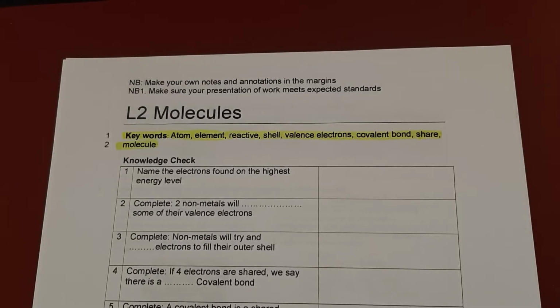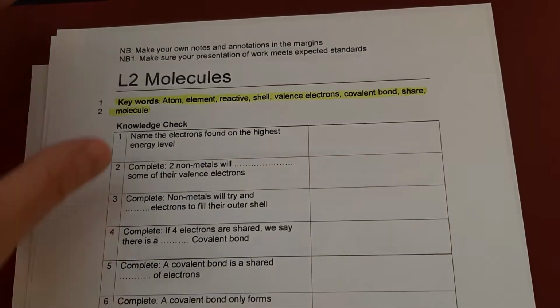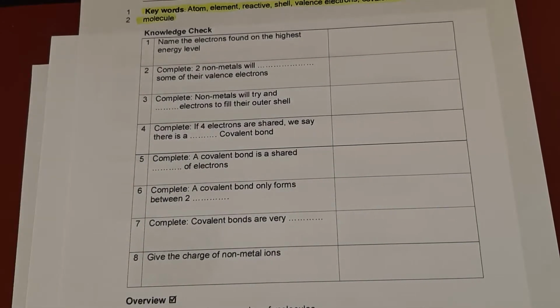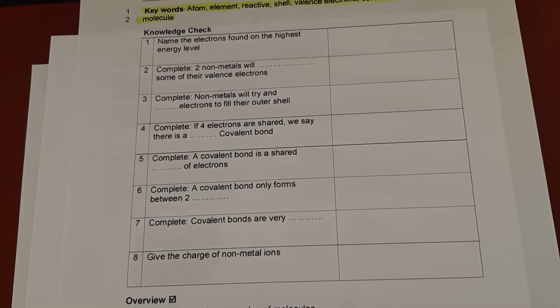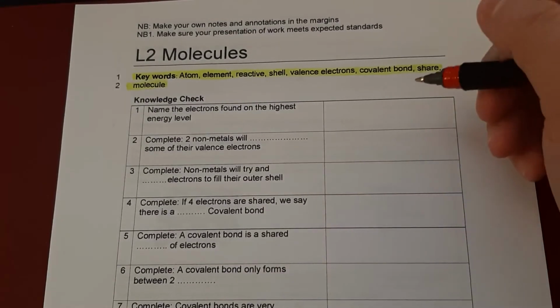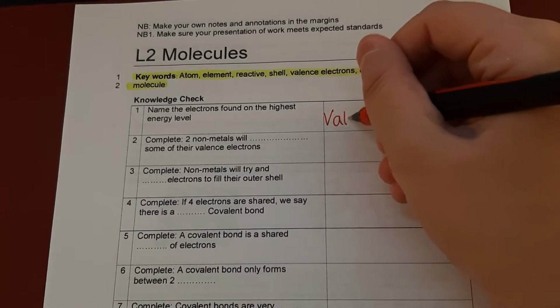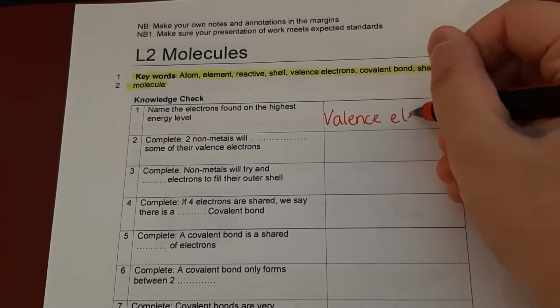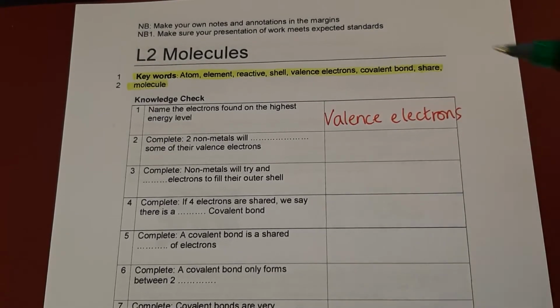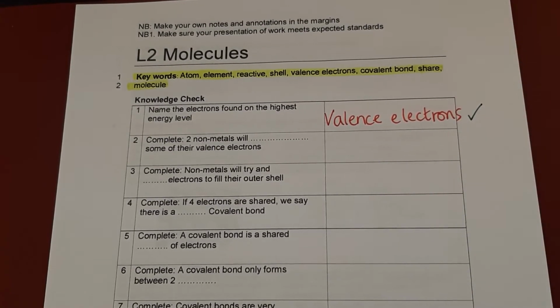So your first task is to attempt the knowledge check questions at the start of the lesson. I'd like you to pause the video, answer the questions please, and then we'll go over them together. Okay, so let's go through those questions. Question 1. The electrons found on the highest energy level are the valence electrons. Make sure you're using another colour to correct or to tick your work.